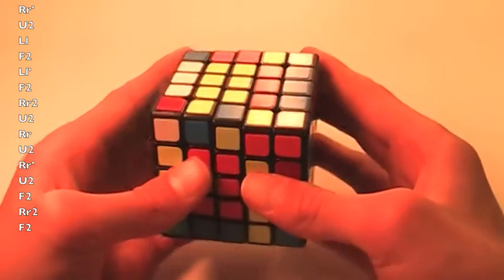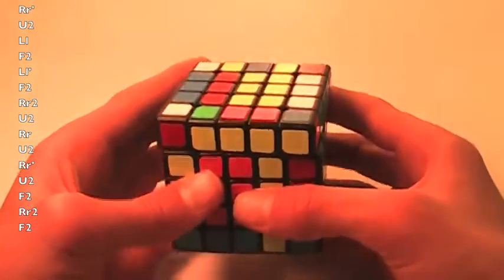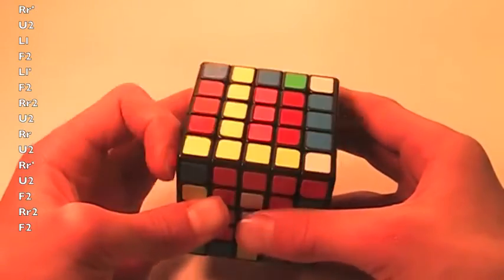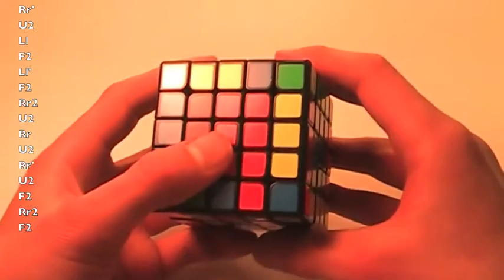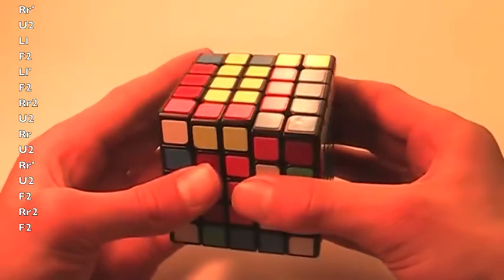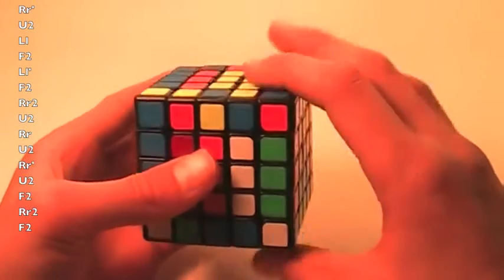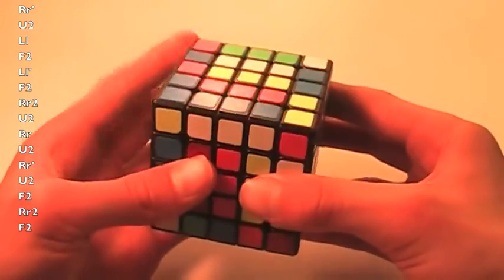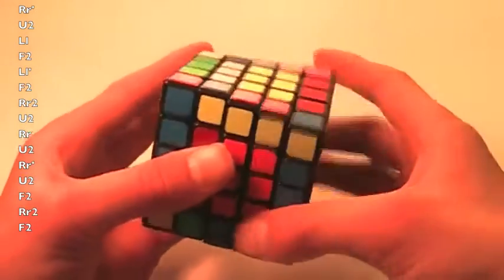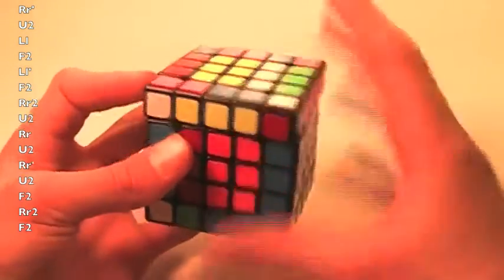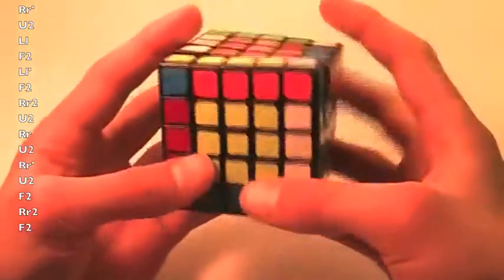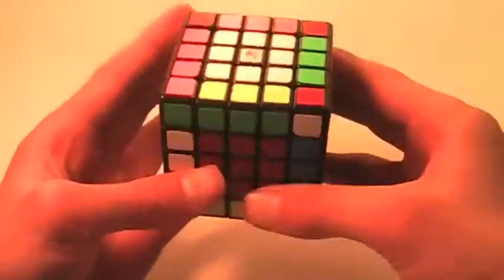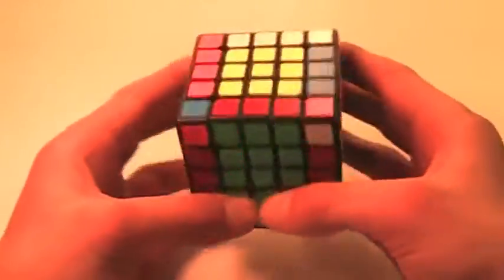2 right layers prime, U2, 2 left layers, F2, 2 left layers prime, F2, 2 right layers 2 times, U2, R, U2, 2 right layers prime, U2, F2, 2 left layers 2 times, F2. So as you can see here, we have solved all of our edges.